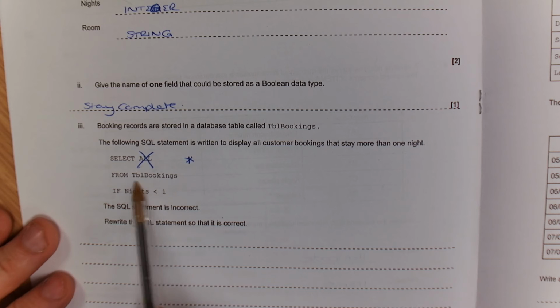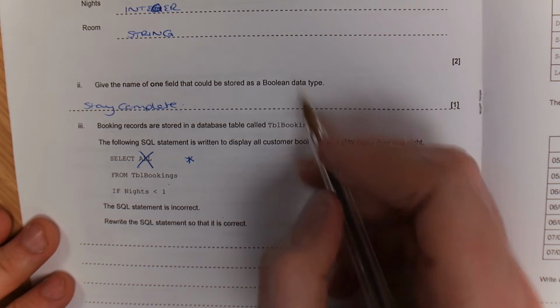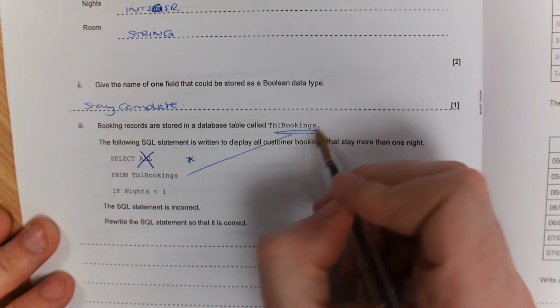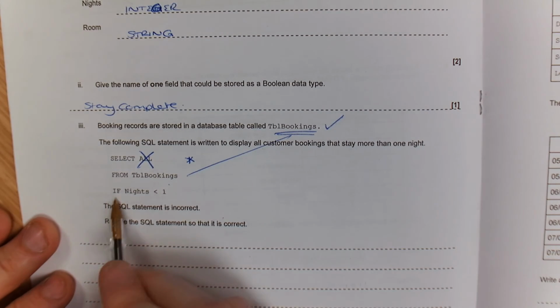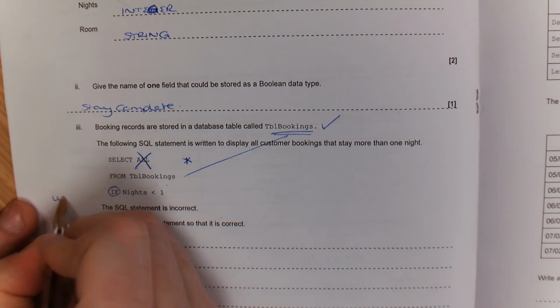The table bookings, select all fields from table bookings. That's correct. Look, table bookings, that's correct. Good. The word if should never be in a query, ever. That should be where.